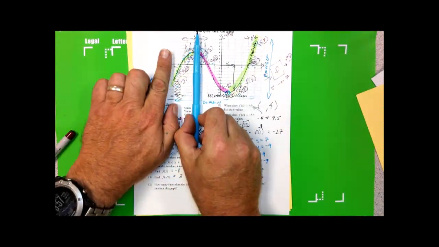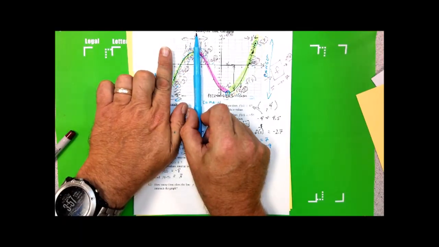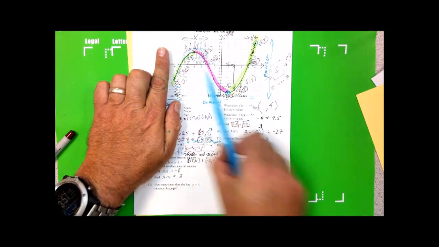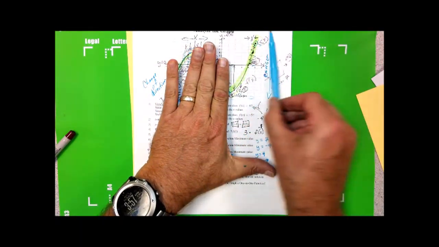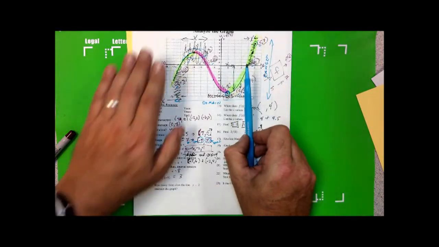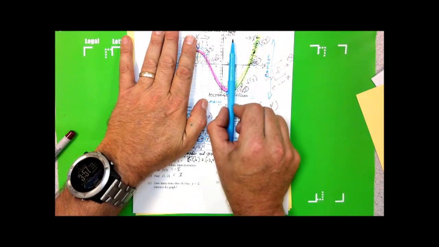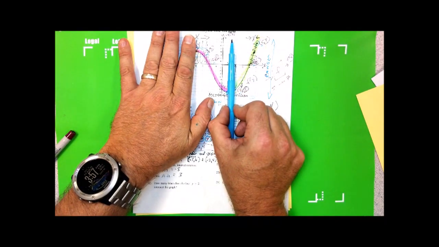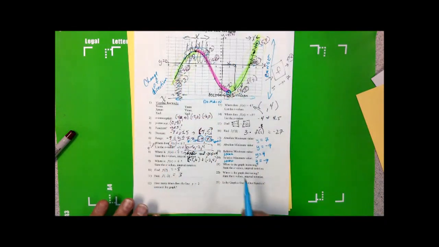And you should be able to express these as intervals. So remember, intervals are written in terms of x. So x is between -7 and -4 here. X is between 1 and 5 here. So those are the two increasing intervals. And then between -4 and +1 values of x, you have a decreasing interval.